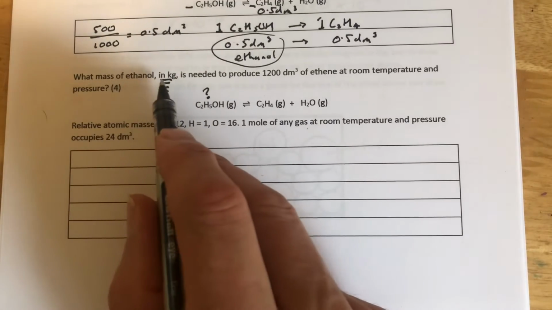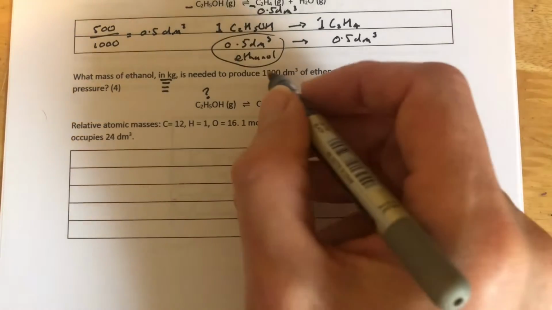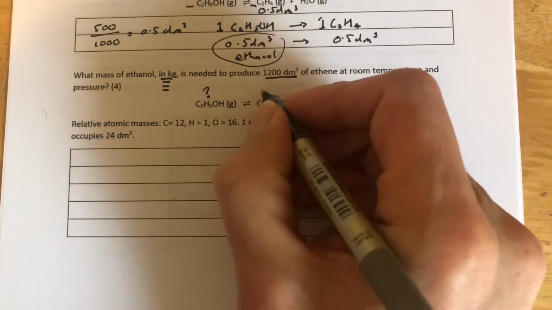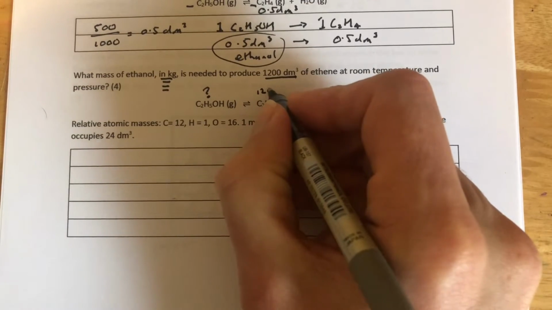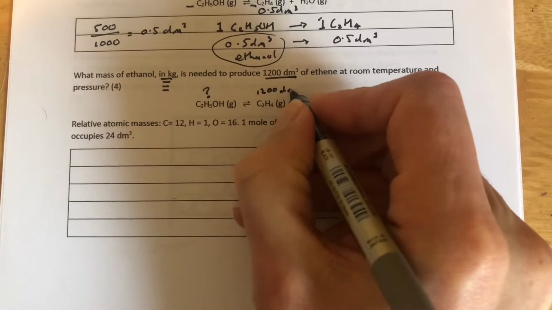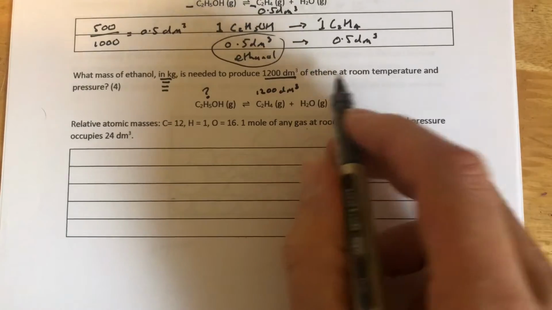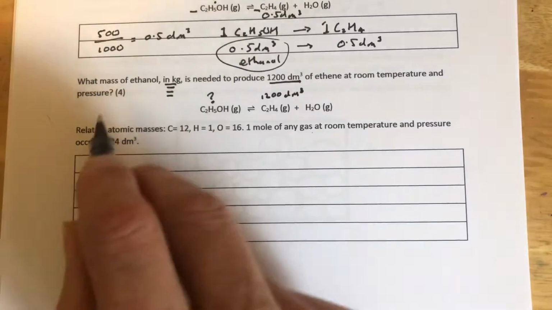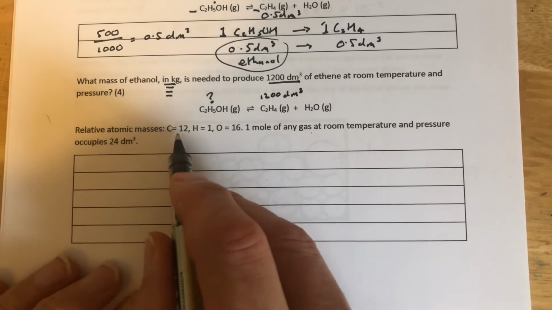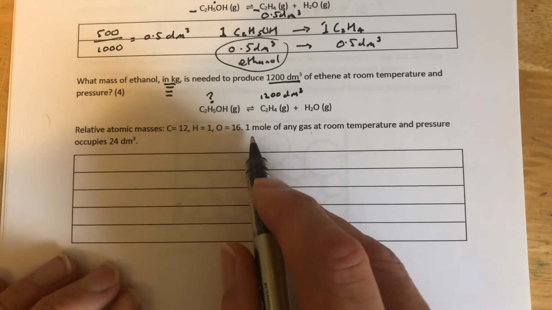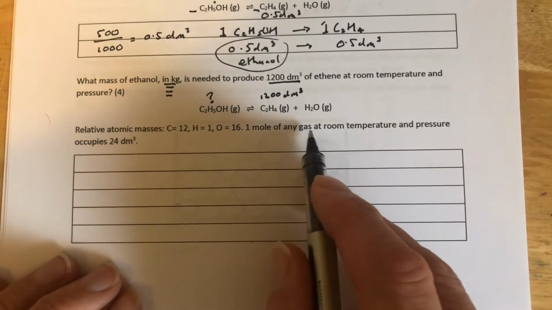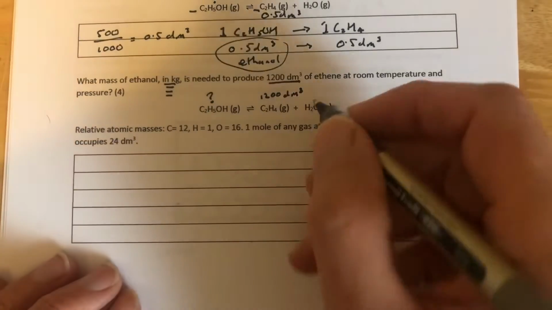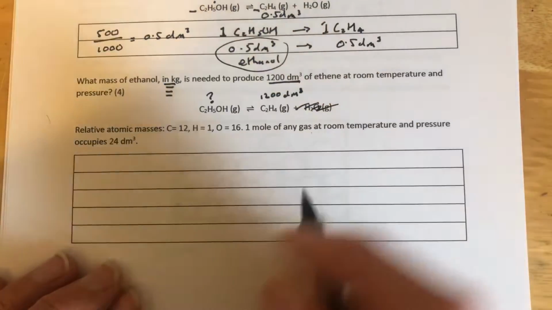What mass of ethanol in kilograms is needed to produce 1200 decimeter cubed of ethene? So that's a gas, that's a volume of a gas, at room temperature and pressure. So we've got some relative atomic masses here, and we've also got that 1 mole of any gas at room temperature and pressure occupies 24 decimeter cubed. Don't need the water, so we can cross that out.